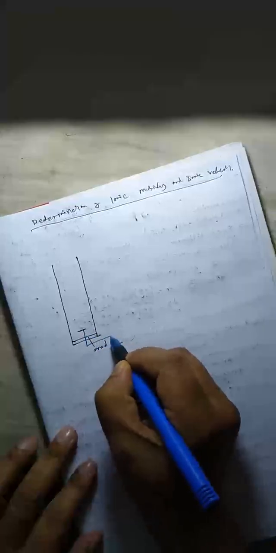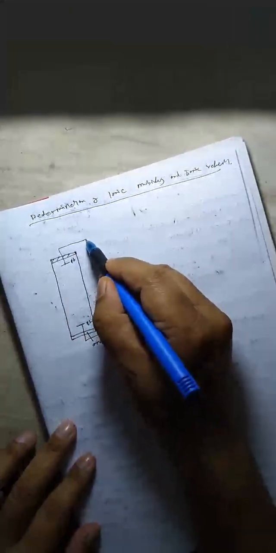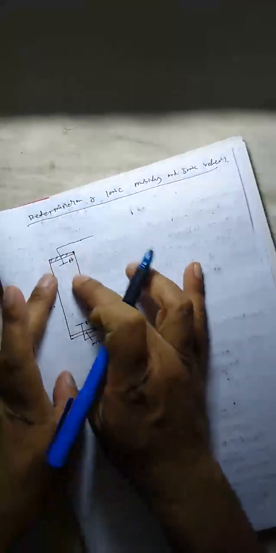How do we determine them? For that purpose, we take a uniform bore tube. In the lower end, we put the anode, which has a platinum electrode. In the upper end is the cathode, which also contains a platinum electrode. Both are platinum. The lower end is the anode and the upper end is the cathode.